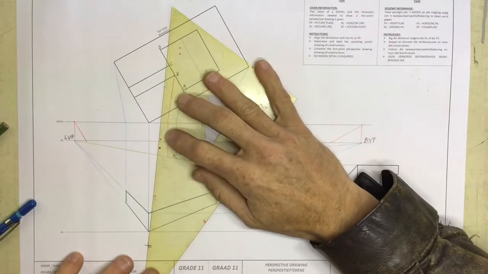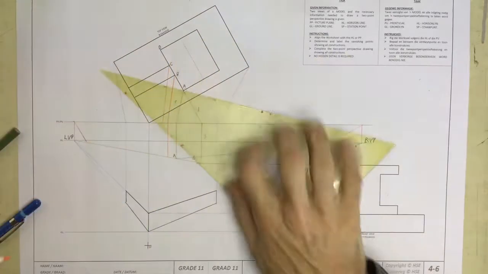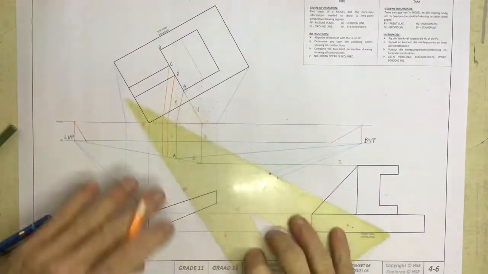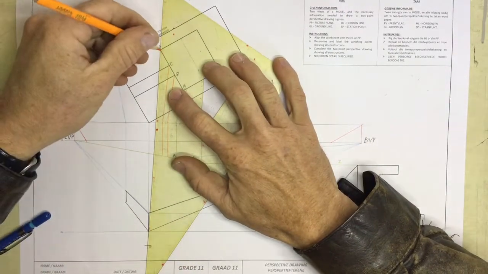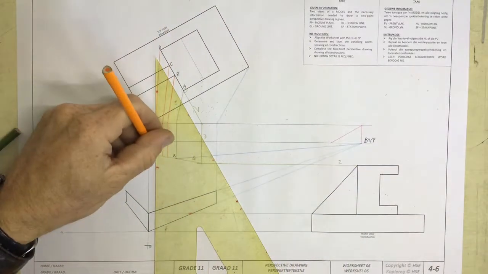C, take a line from C down to the stationary point, cuts the picture plane, drop it down. And D, I can take a line going from D and drop that down into my picture.